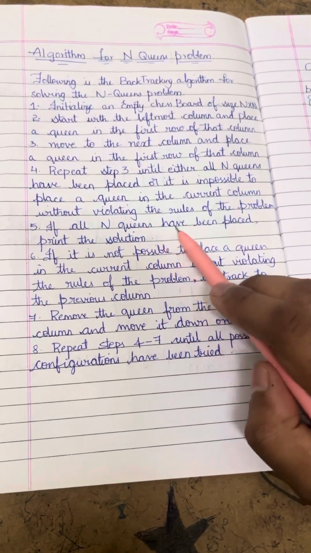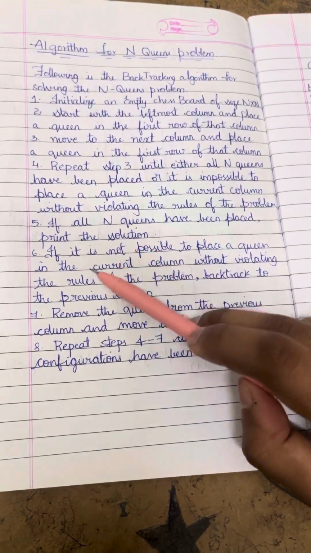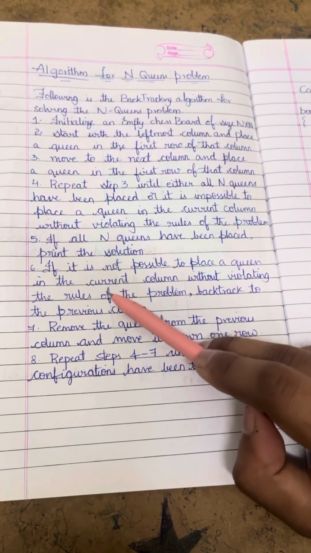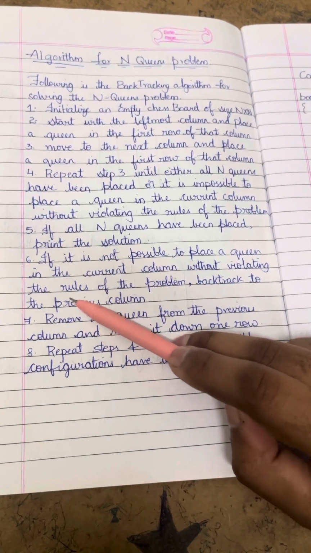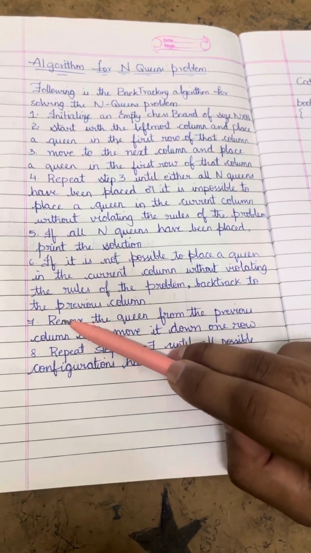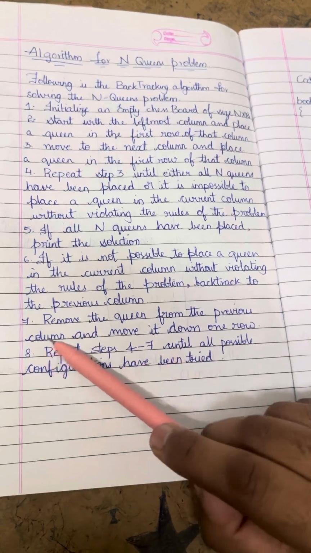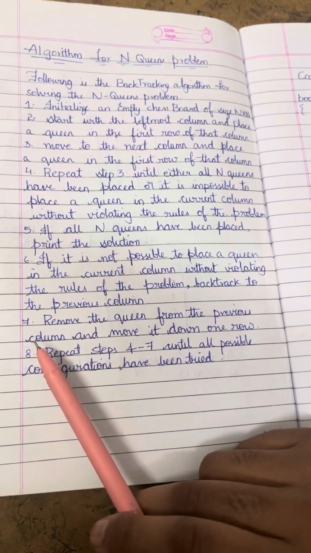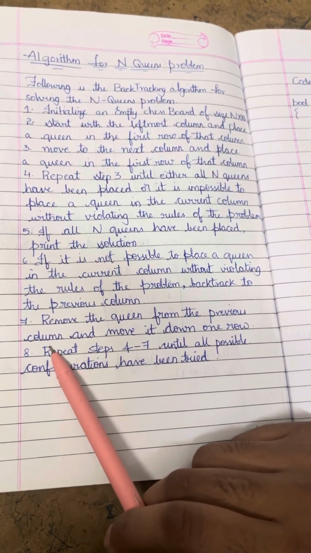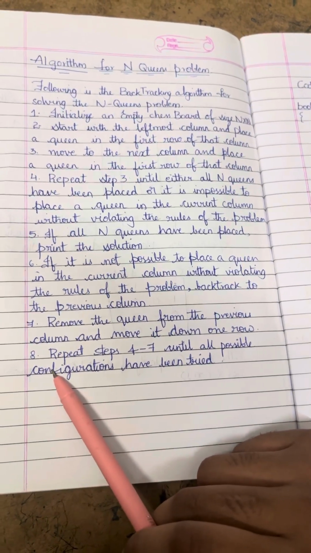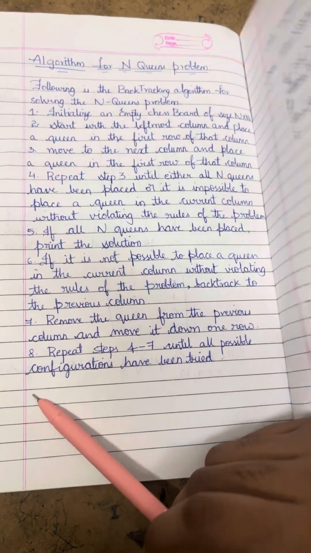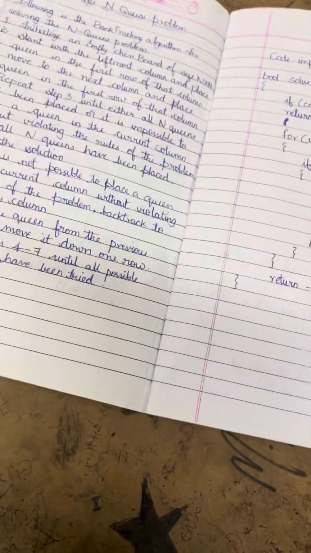If all n queens have been placed, print the solution. If it is not possible to place a queen in the current column without violating the rules of the problem, backtrack to the previous column. Remove the queen from the previous column and move it down one row. Repeat steps 4 to 7 until all possible configurations have been tried.